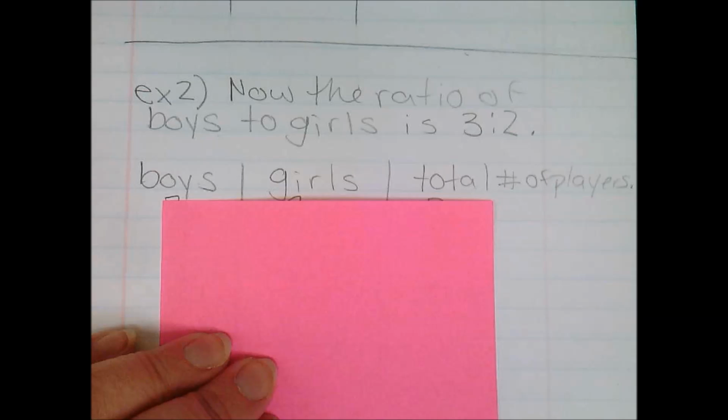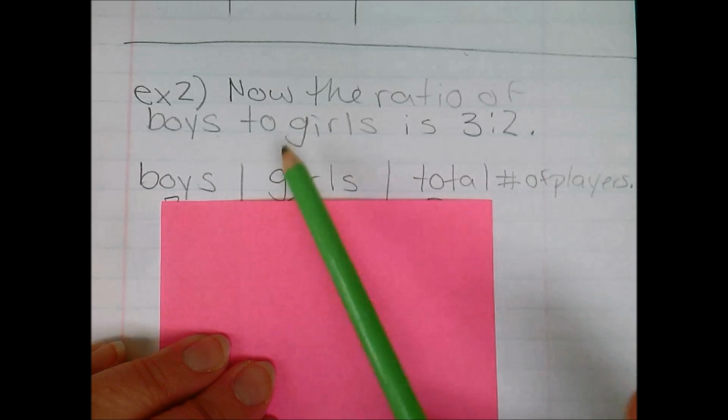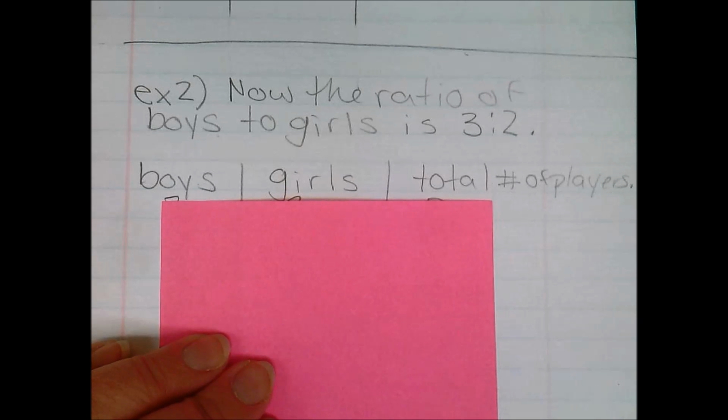More students decided to join the co-ed soccer team. Remember, co-ed meaning boys and girls. And now the ratio of boys to girls is 3 to 2. So we're going to create one more ratio table with equivalent ratios to see what's going to happen to those numbers. So again, we start off with boys, girls, and total number of players. That's because in the sentence it says boys to girls, so boys always has to come first and then girls would be second. If instead it said girls to boys, girls would come first and boys would come second.